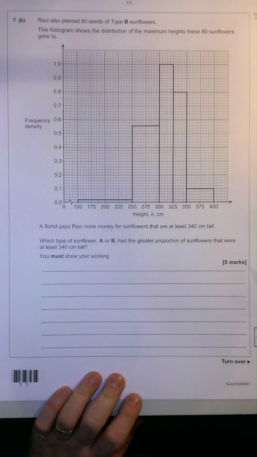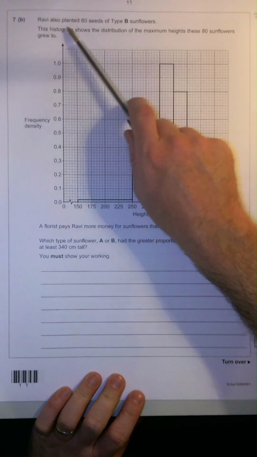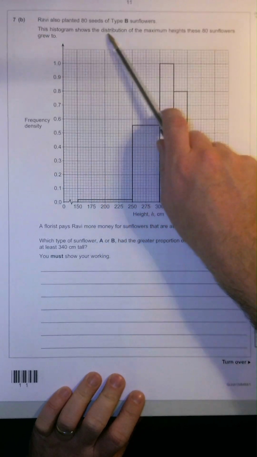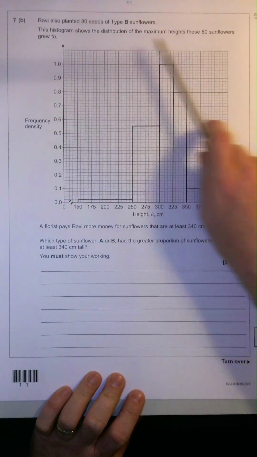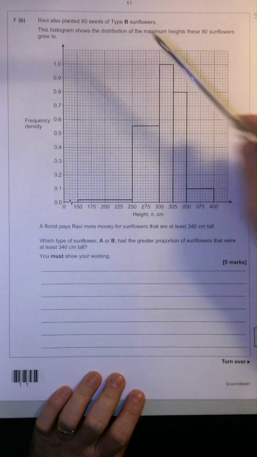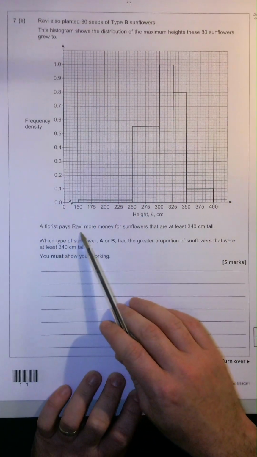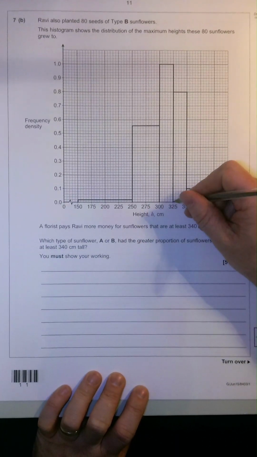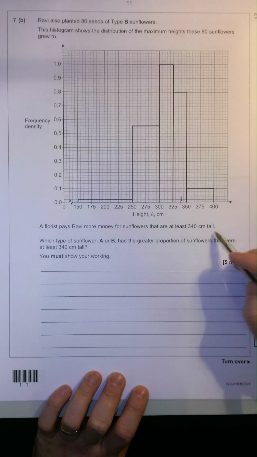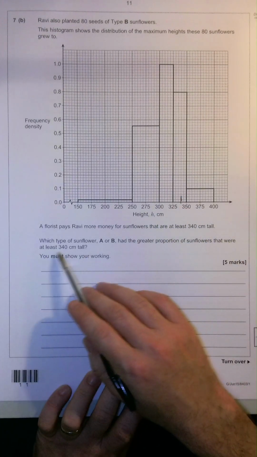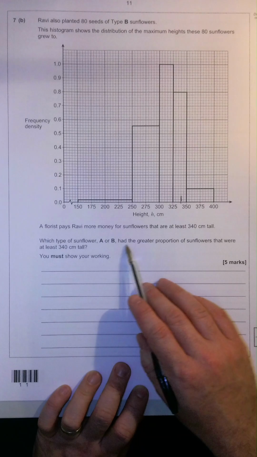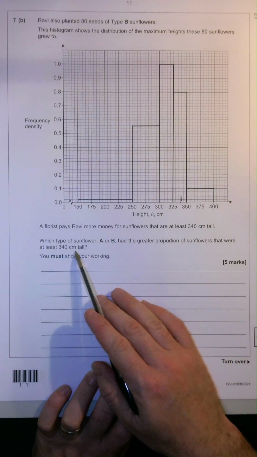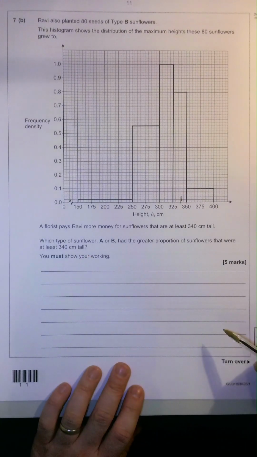In the second part of this histogram question, Ravi also planted 80 seeds of type B sunflowers. This histogram shows the distribution of the maximum heights these 80 sunflowers grew to. A florist pays Ravi more money for sunflowers that are at least 340 centimetres tall. Which type of sunflower, A or B, had the greater proportion of sunflowers that were at least 340 centimetres tall? We must show our working.